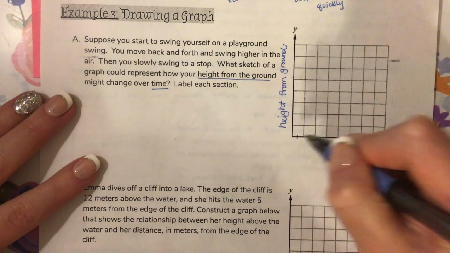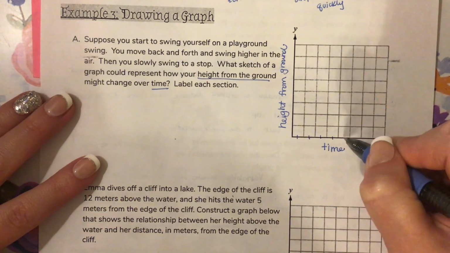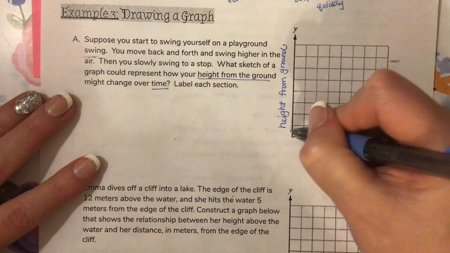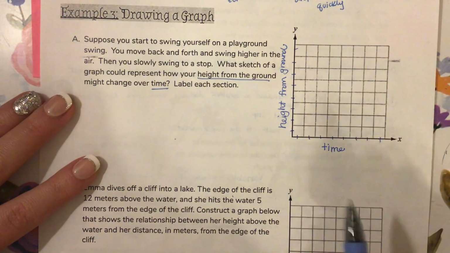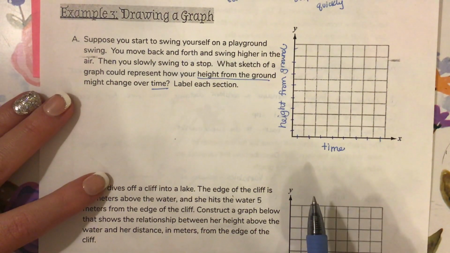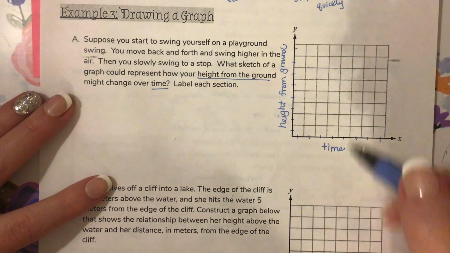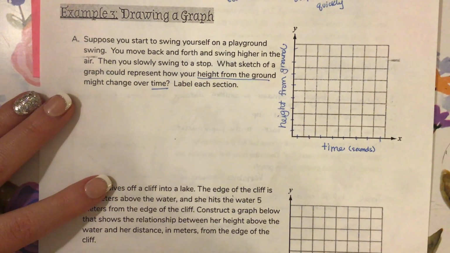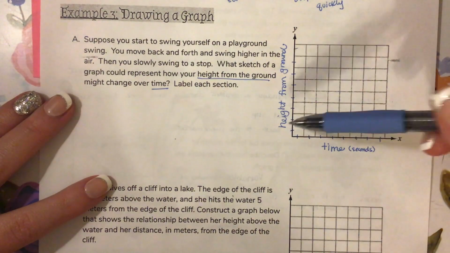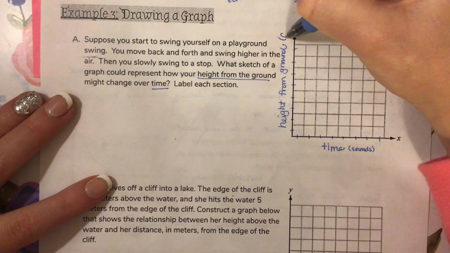Now, I want to put a couple more tick marks in this because I want to be pretty detailed, and I'm going to be relatively consistent as best as I can. So I'm going to say the time is going to be in seconds, because as you're swinging, you're working kind of like a pendulum, getting high, then low, then high rather quickly, and then low, and then back high because of the motion that a swing goes in. So height from ground is going to be in feet.